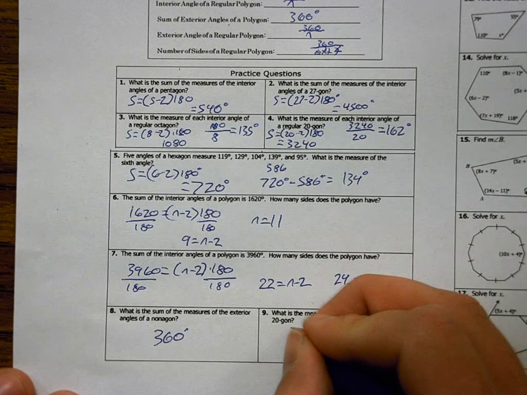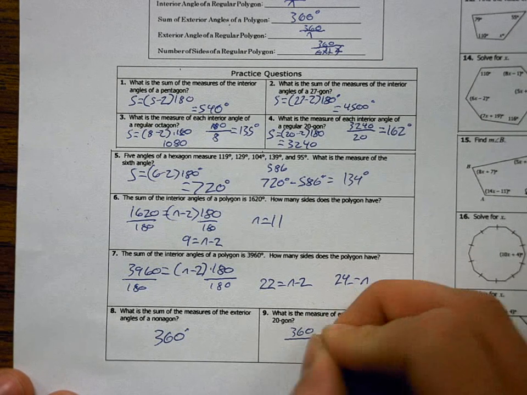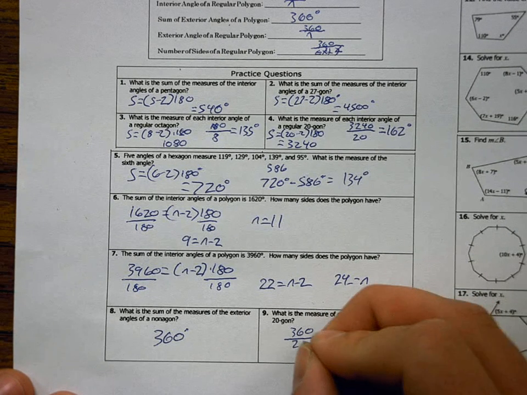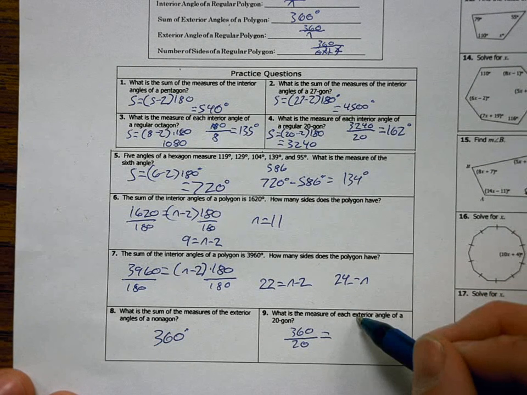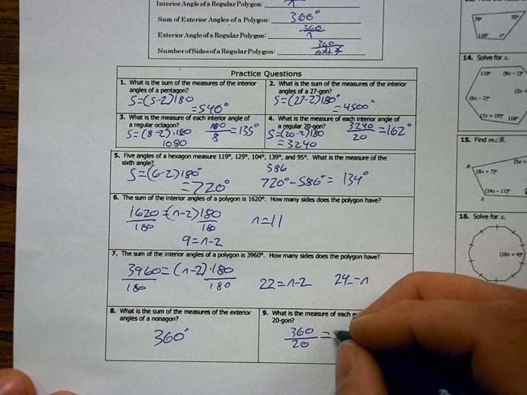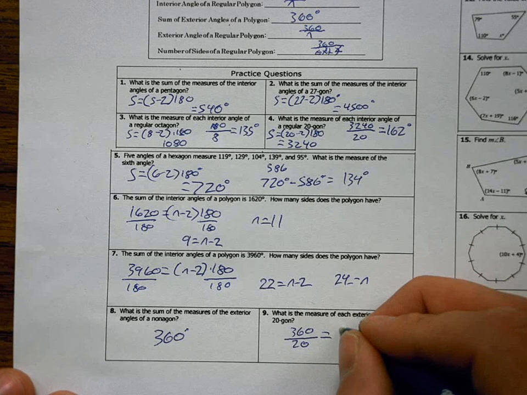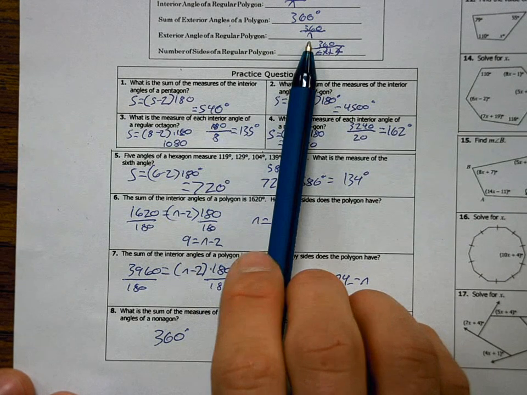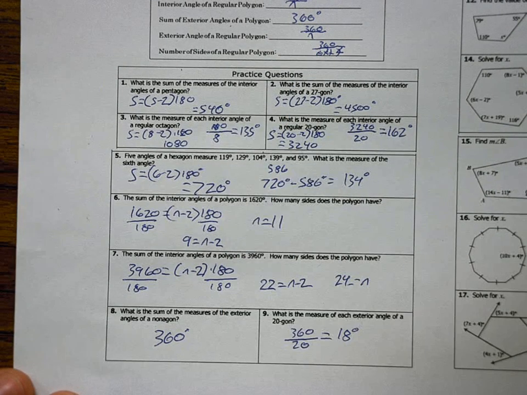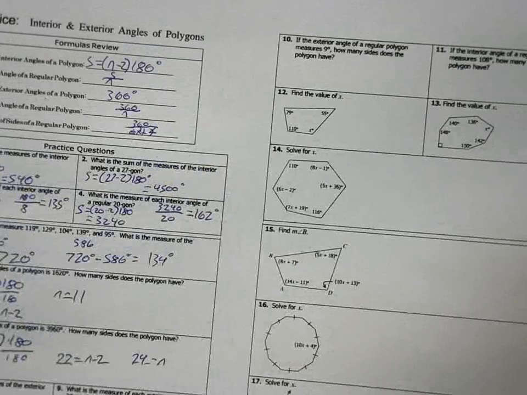We're going to assume it's regular. So 360 degrees divided by the number of sides, there's 20 sides. Remember, 360 is the sum of all the exterior angles, divided by the number of sides, and we get 18 degrees. So exterior angles of a regular polygon, 360 divided by n.